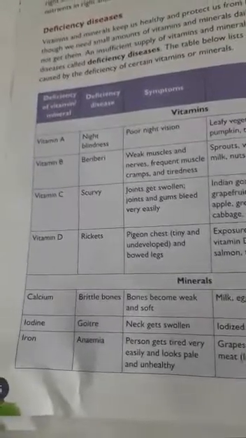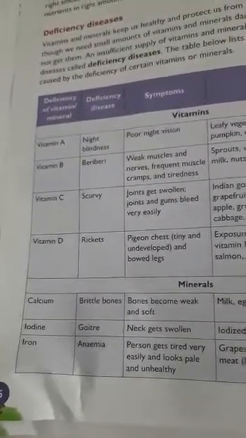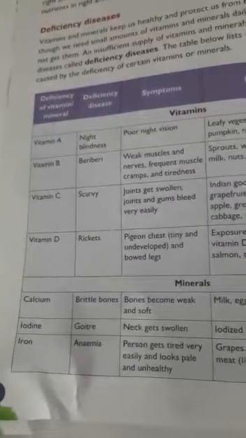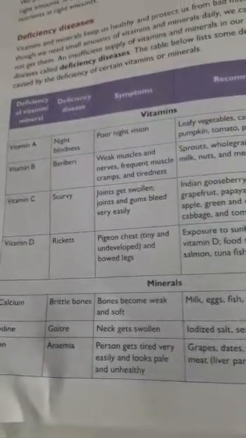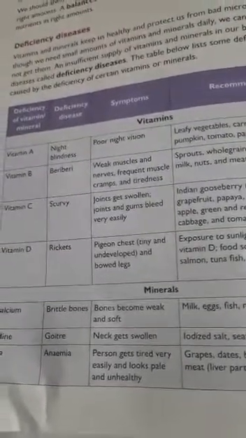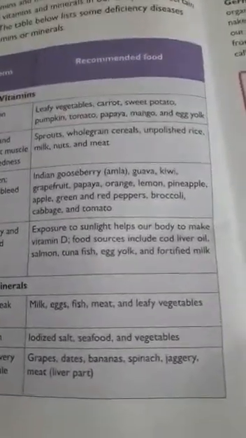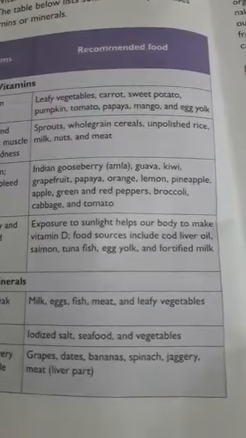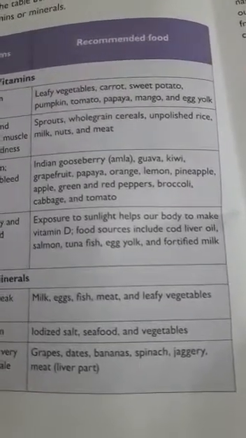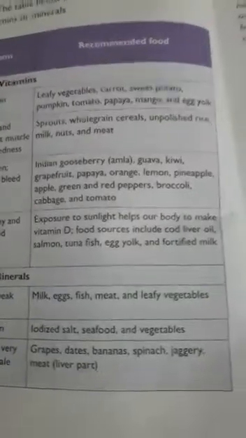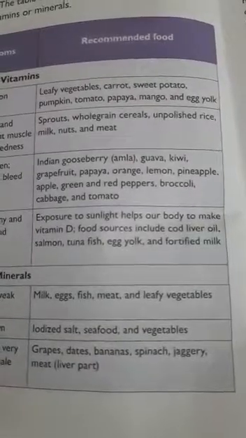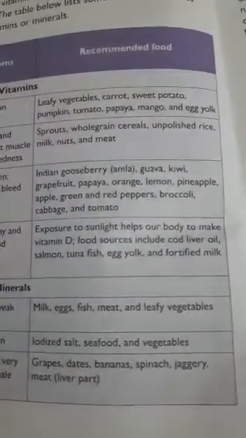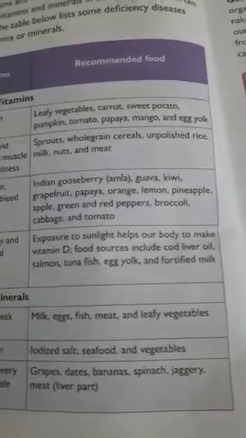So if a person gets less iron in their body, hemoglobin formation becomes slow, then oxygen cannot reach all the parts of the body, so a person gets tired very quickly and looks pale and unhealthy. The sources of iron are grapes, dates, bananas, spinach, jaggery, and meat. In the meat, the liver part is important for iron. Jaggery is nothing but gud.